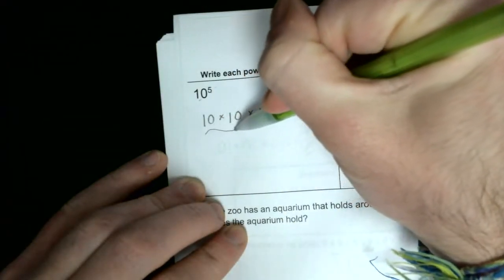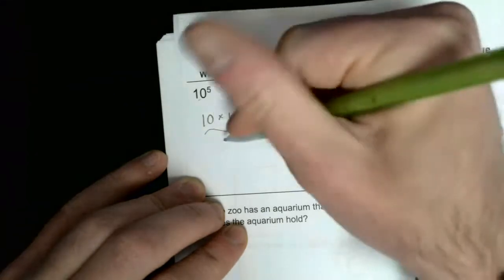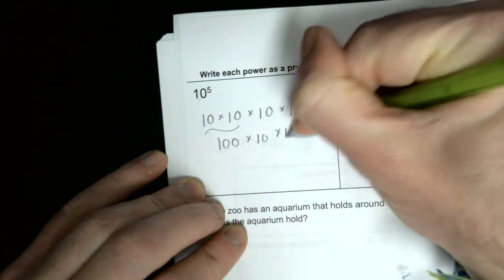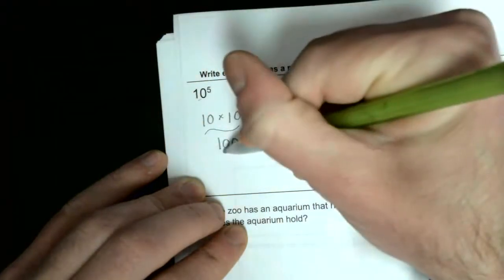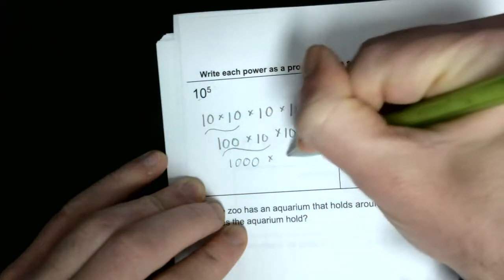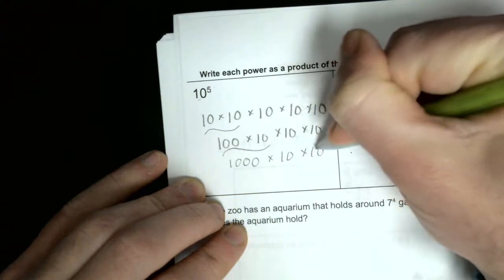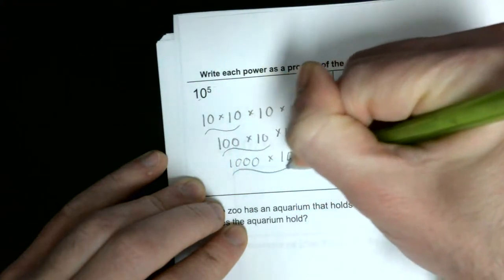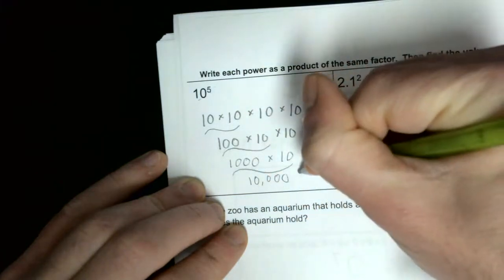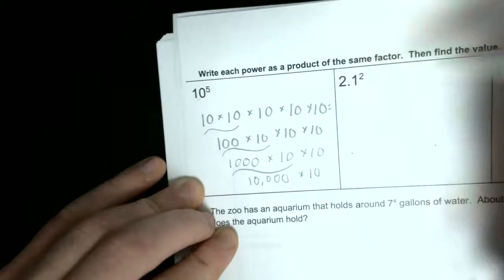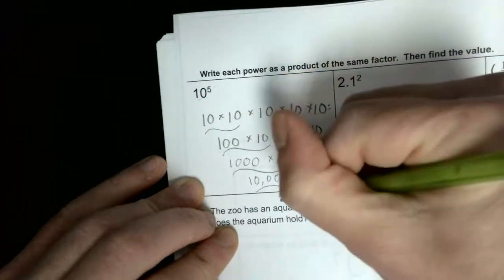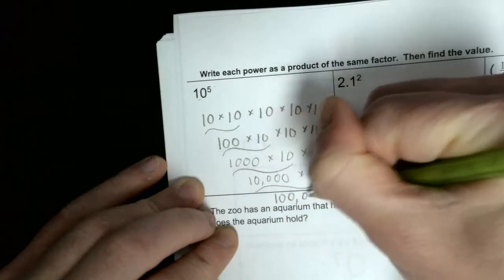Well, I'm going to do 10 times 10 first. So I'm going to squiggle that. 10 times 10 is 100. And then I'm going to bring down the other 10s we didn't use yet. 100 times 10 is 1,000. Then I'm going to bring down the other 10s we didn't work with yet. This 1,000 times 10 is 10,000. Then I'm going to bring down that last 10 we didn't work with yet. Now this one is not going to fit in the box necessarily, so I apologize. Whoops. 10,000 times 10 is going to be 100,000.